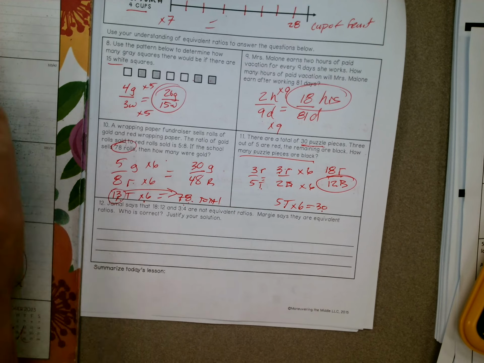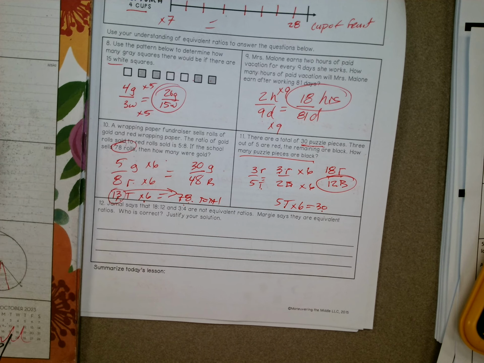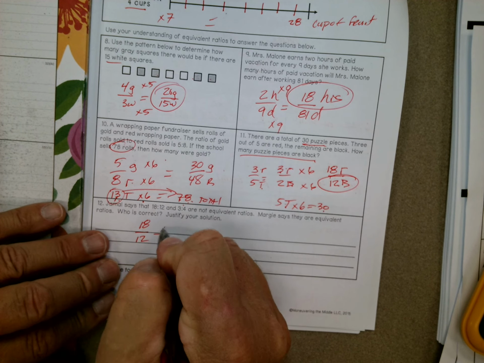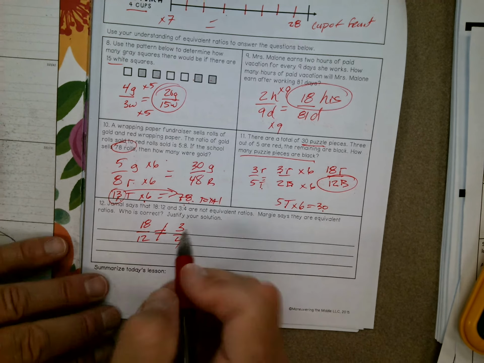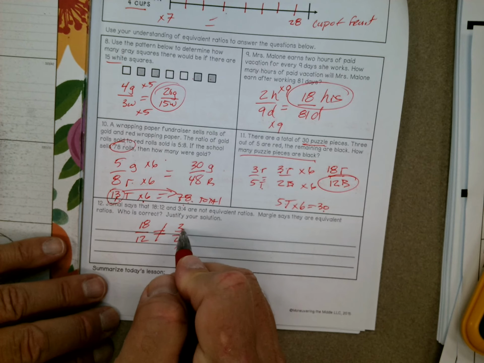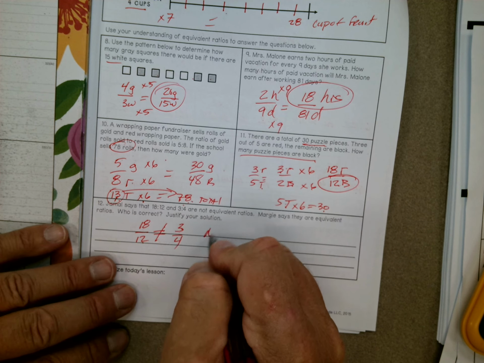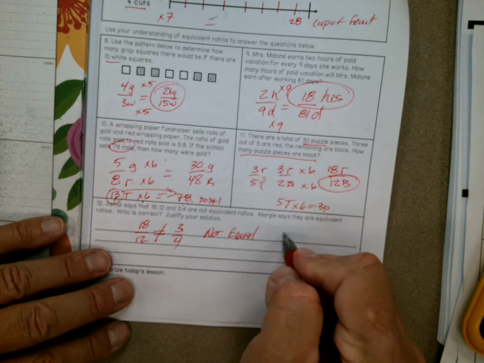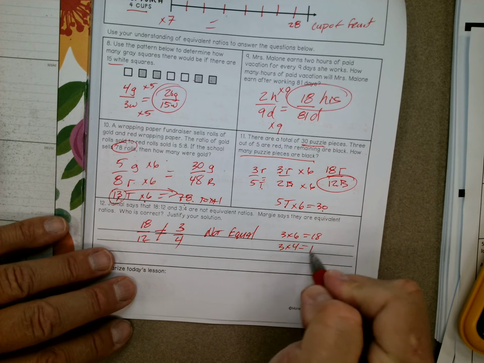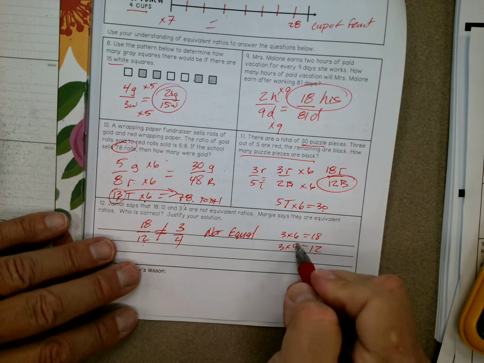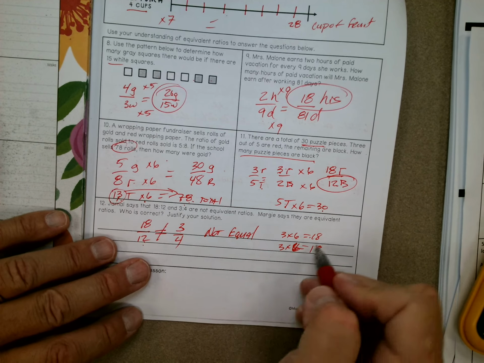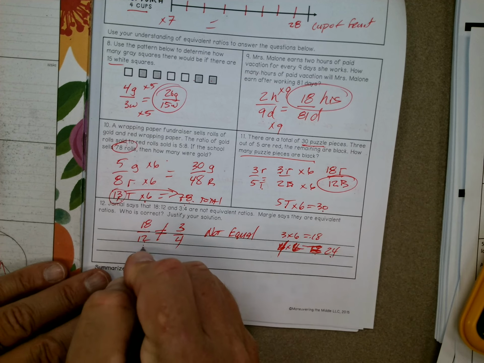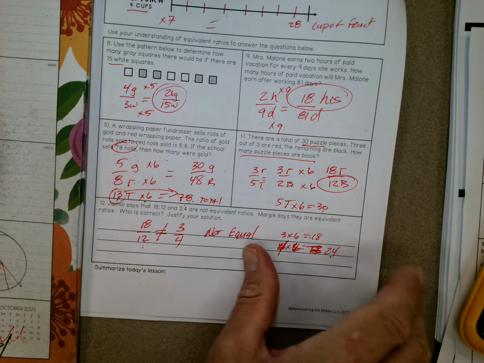All right, Jamal. Jamal says that 18 to 12 and 3 to 4 are not equal. Margie says they are. Who is correct? Well, let's see. How can I get from here to here? I could work backwards and say times 6. 6 times 4 is 24. No, they're not equal because they don't have the same factor. Just to justify it, 3 times 6 is 18, and 4 times 6 on the bottom, I apologize, is 24. So 24 does not equal 12, so they're not equal. Sorry about that, but mistakes happen.